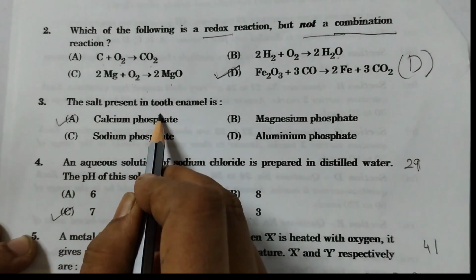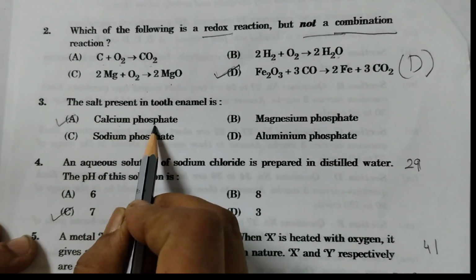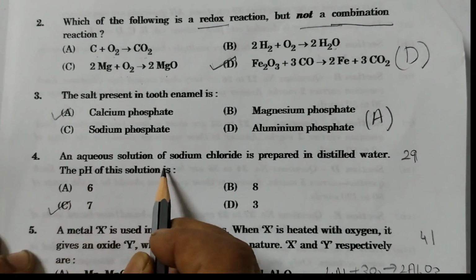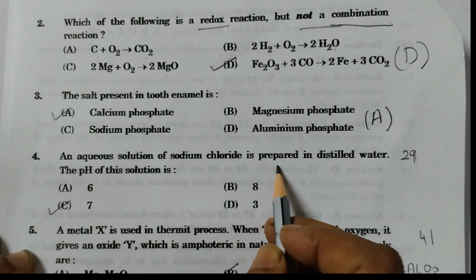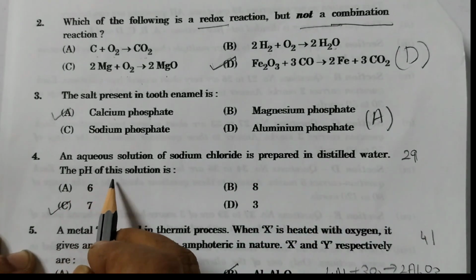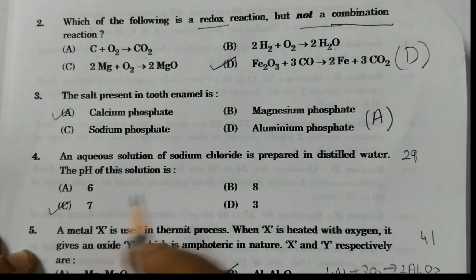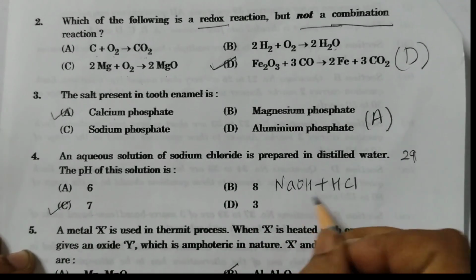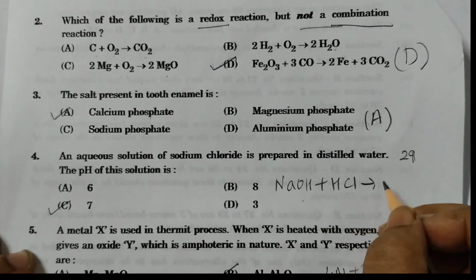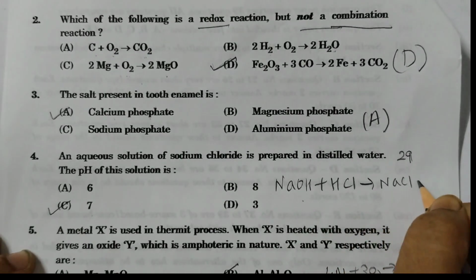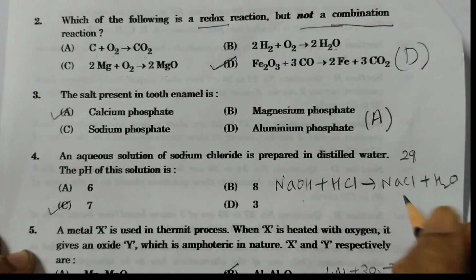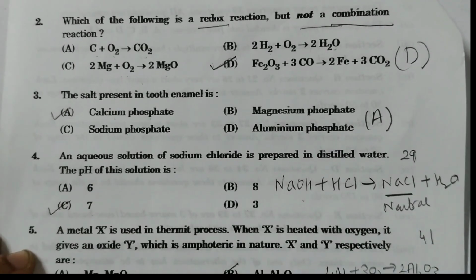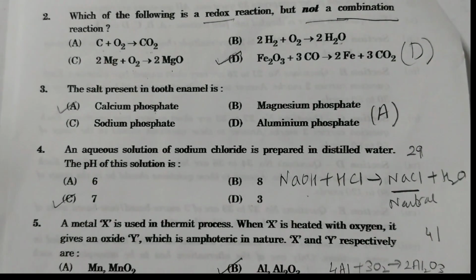The salt present in tooth enamel is calcium phosphate. Option A is correct. An aqueous solution of sodium chloride is prepared in distilled water. The pH of this solution is 7. It is neutral because if you take a strong base added to strong acid, base plus acid gives salt plus water, which is NaCl plus water, right? And this is neutral. Okay, so pH is 7.